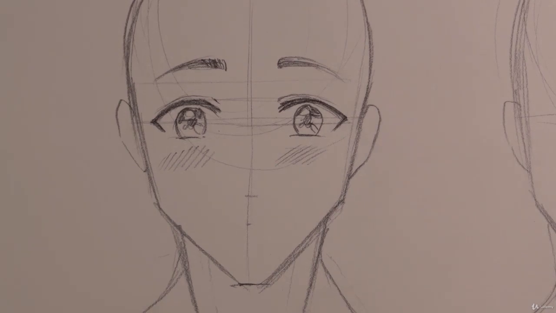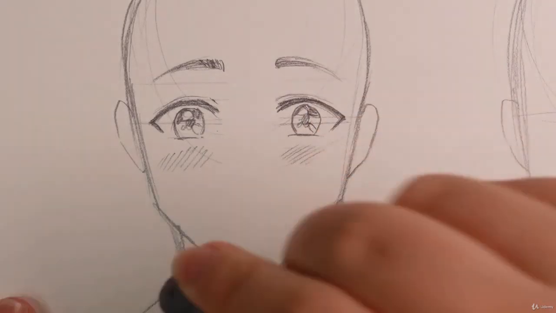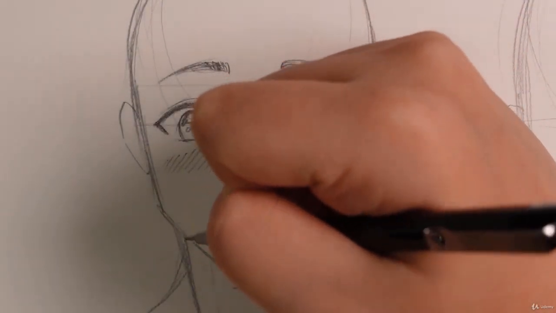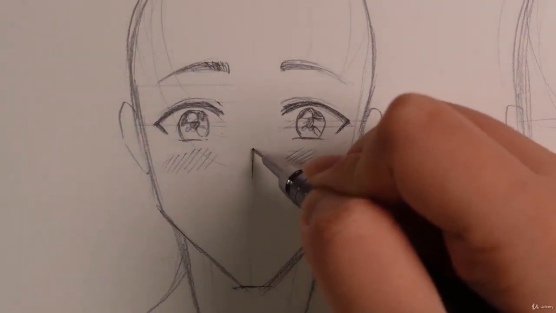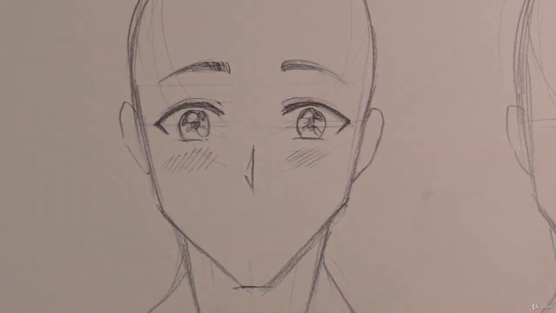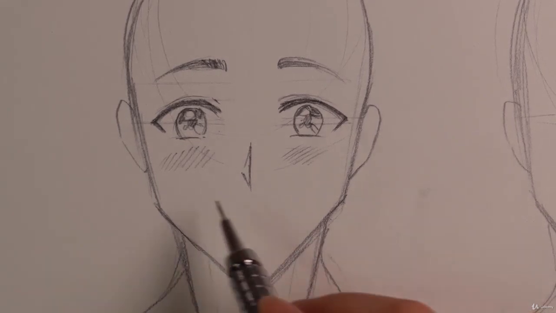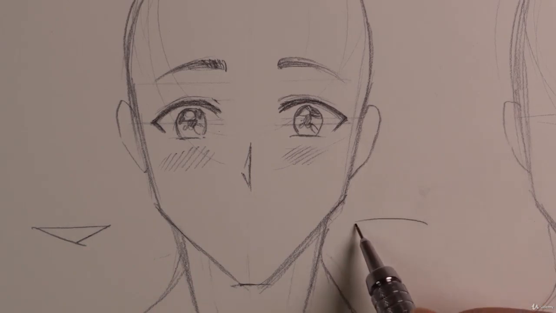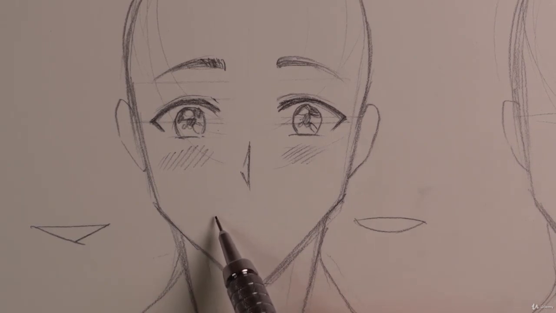Now, when it comes to the features of the nose and stuff, we can erase these lines here because that's kind of a bit annoying to look at. I would put his nose a little bit higher this time, just because it gives a more youthful appearance. And I would make his mouth more open. So to do an open mouth, it's not a triangle. It's not like this. It's more like a curved version of it. It's just more curved. So you can draw two points.